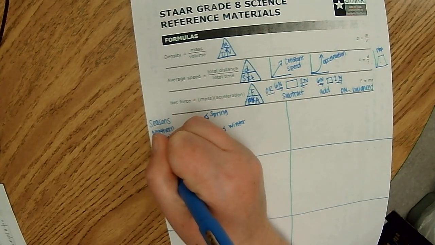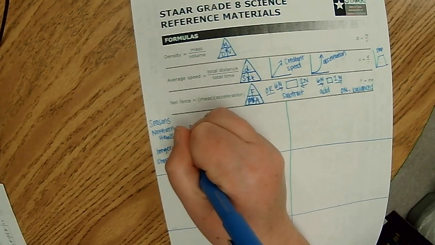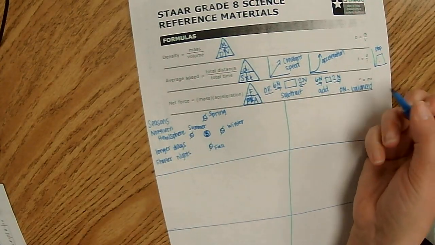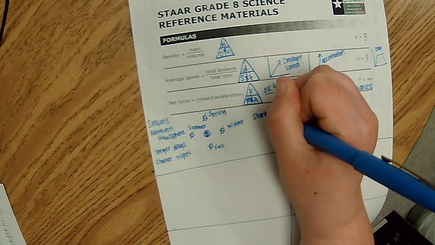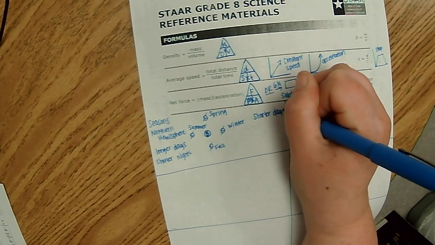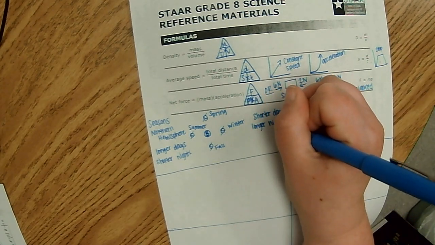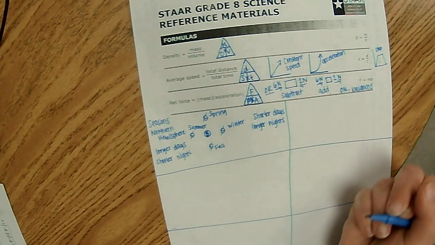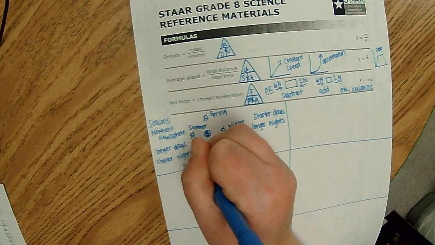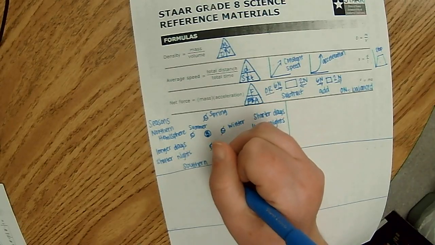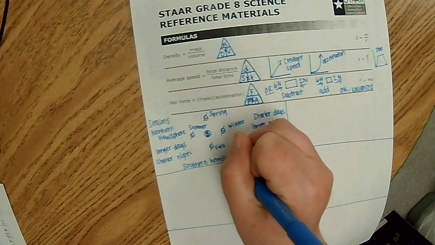You get more daylight and shorter nights. And in the winter, we have shorter days, less daylight, and longer nights. And in the southern hemisphere, it's the opposite. So if we're in spring, they're in fall. If we're in summer, they're in winter.